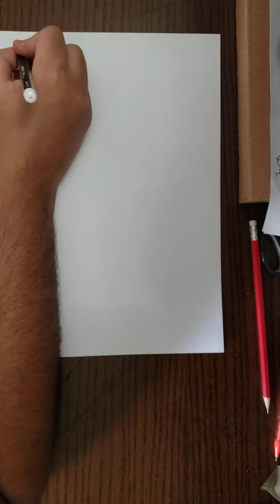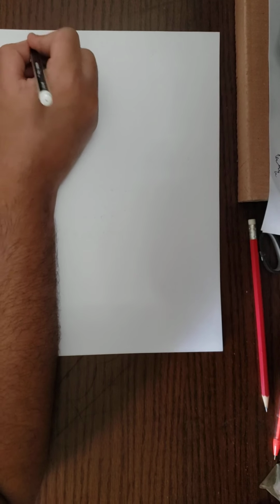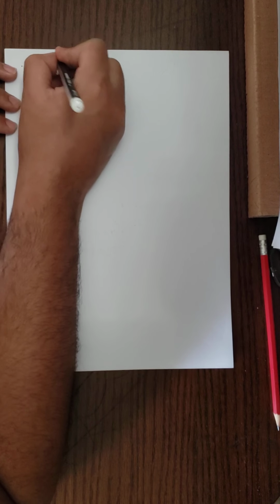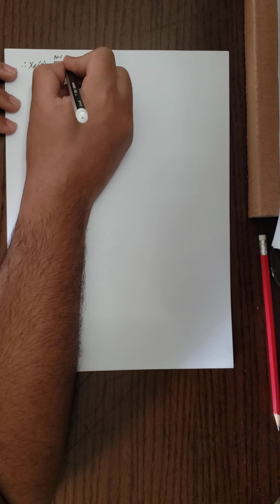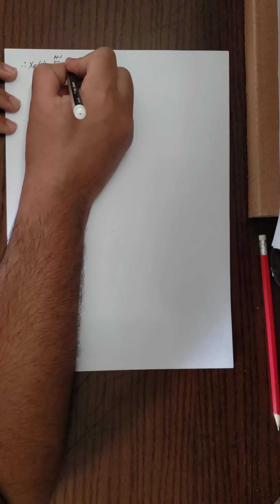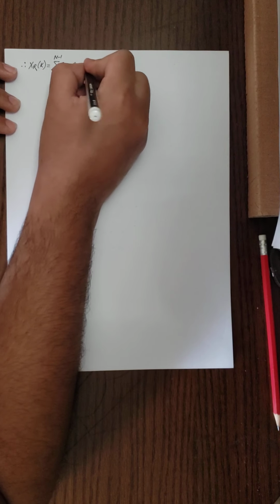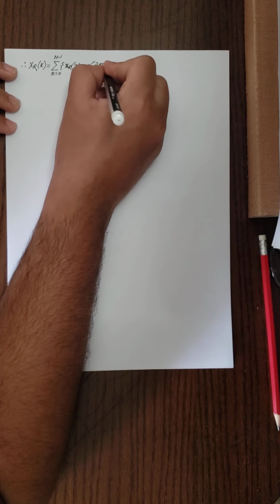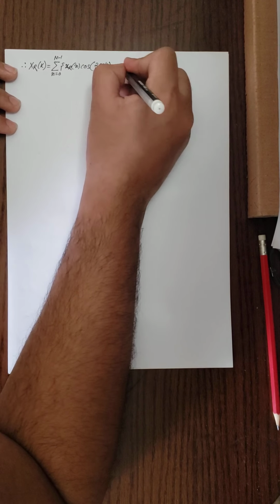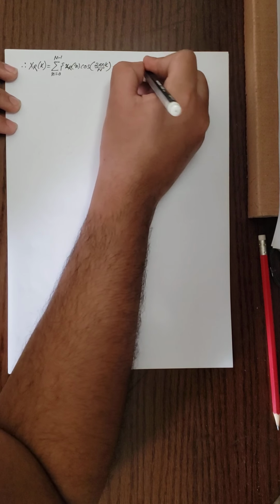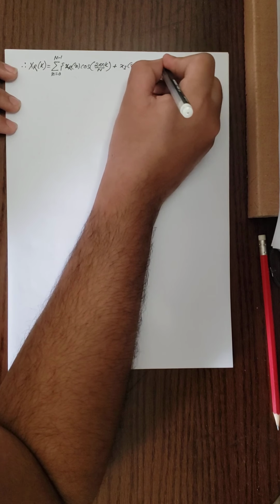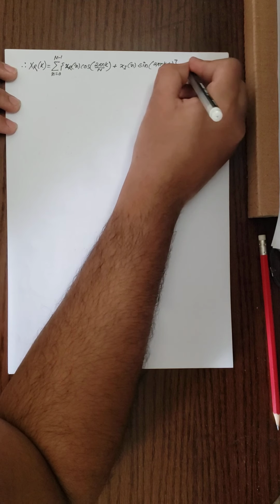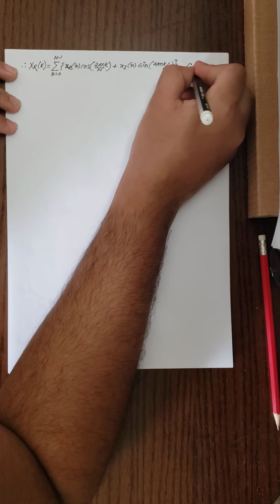So xr of k will become summation, where n goes from 0 to N minus 1, xr of n cos 2 pi nk over N plus xi of n sine 2 pi nk over N. Mark it as equation 4.